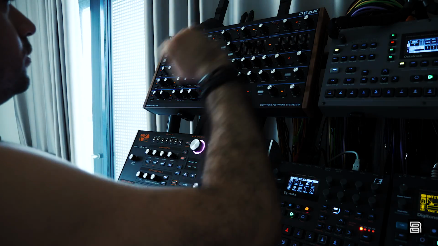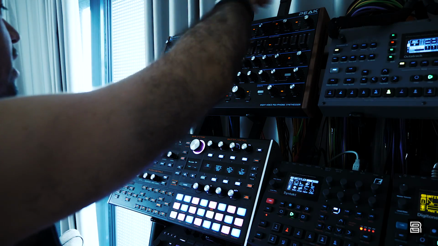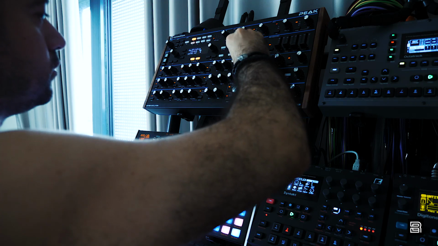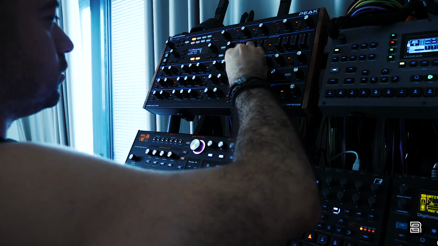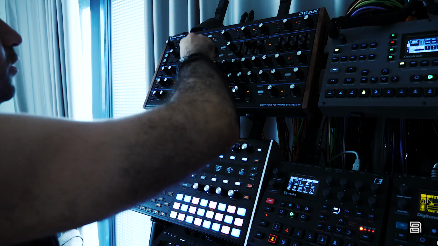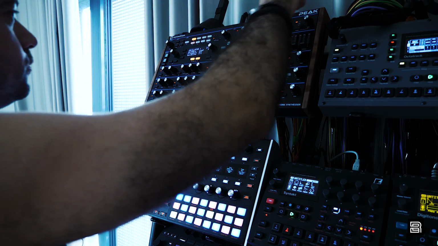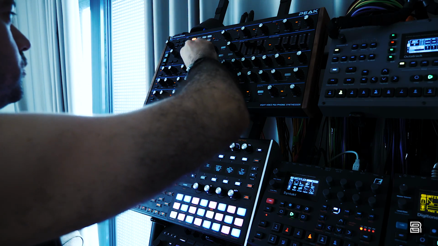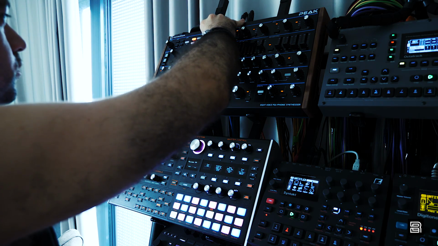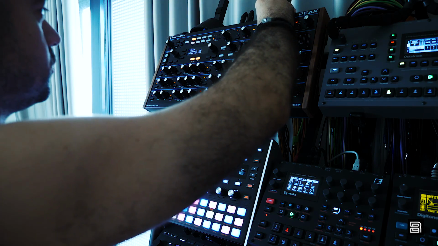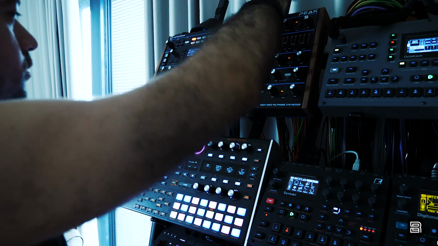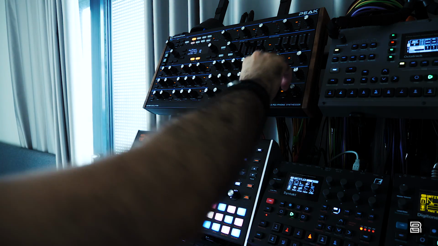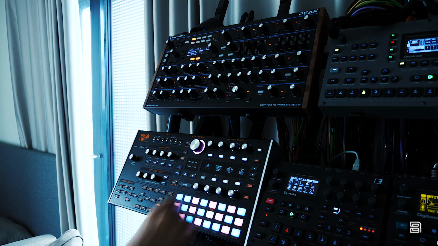So let's get some wave morphing here, from LFO1. Yeah. And just that, the Peak has so many sweet spots in the sound.